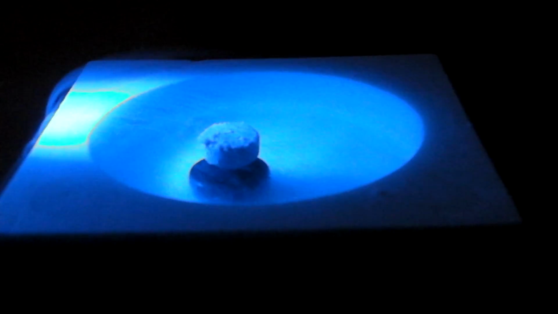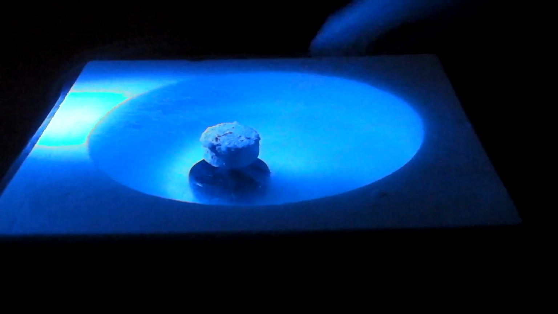Okay, right, now if we let go, you can see that the magnet is levitating above the superconductor. Just keep it topped up with a little bit more nitrogen, like so.